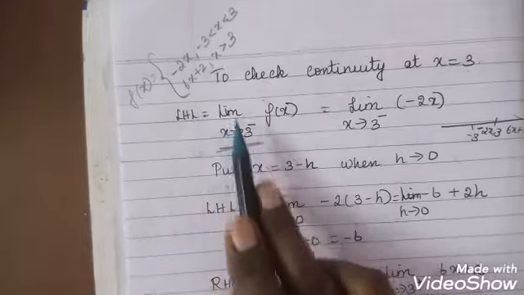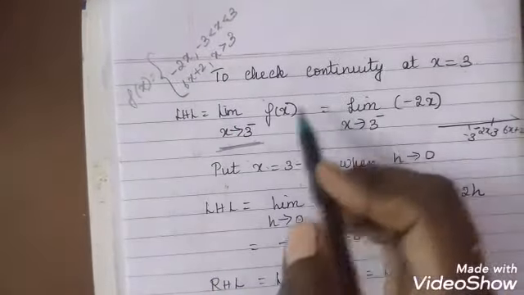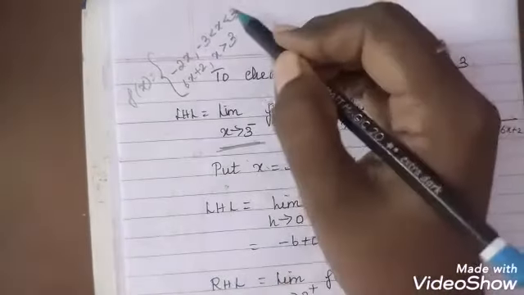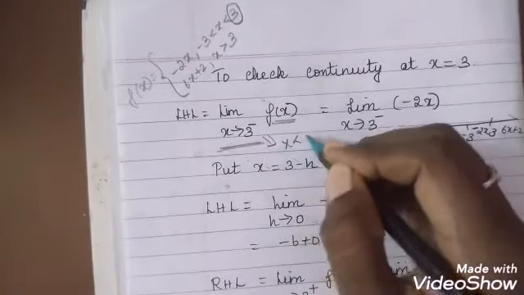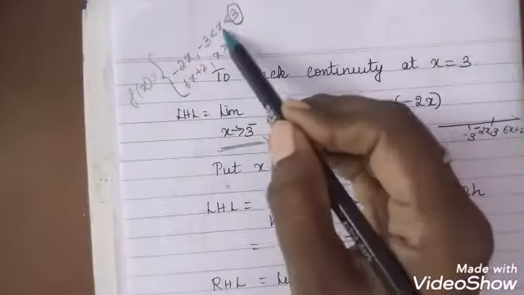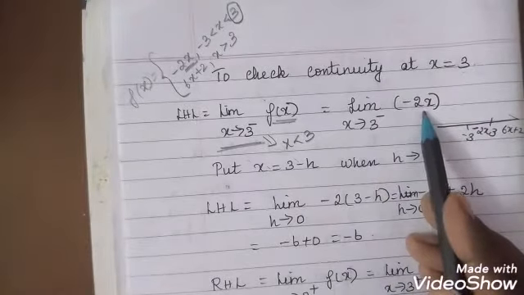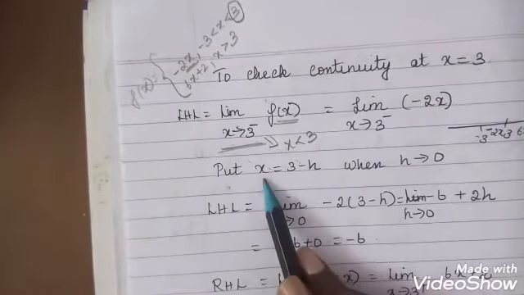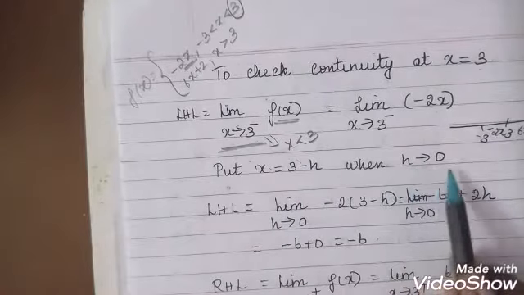So limit of x tending to 3 minus f of x. So 3 minus means towards the left hand side, or for x less than 3. So for x less than 3, what is your function here? f of x is equal to minus 2x you get here. So what is your x equal to? x is equal to 3 minus h when h tends to 0.